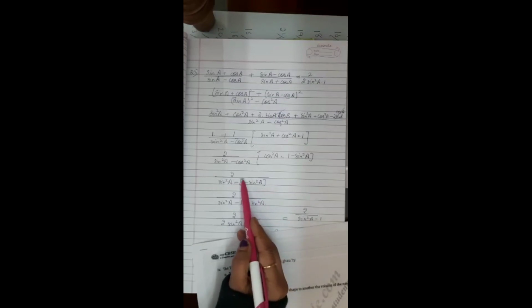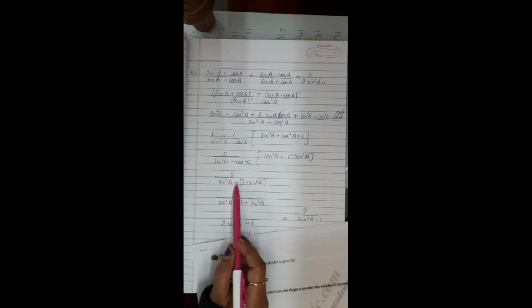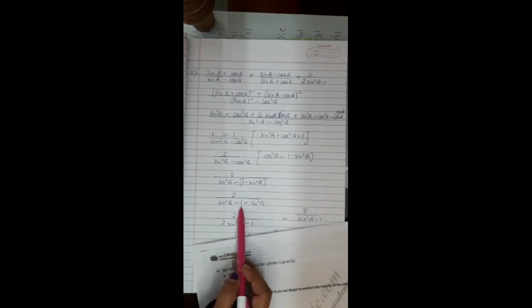See, and when we open this bracket, what will we get? Sin square A minus, because there is a minus, the sign got changed. It comes out to be minus 1 plus sin square A. Now 2 sin square A is there, so 2 sin square A minus 1. And hence we have proved what we have to prove. LHS is equal to RHS.